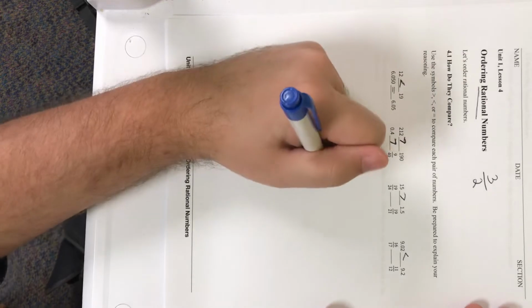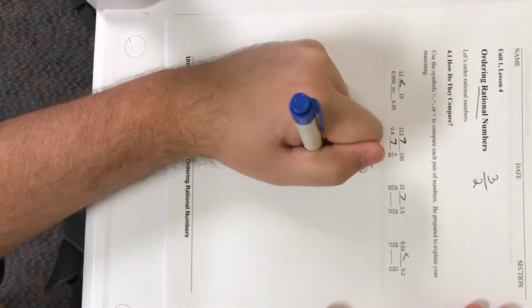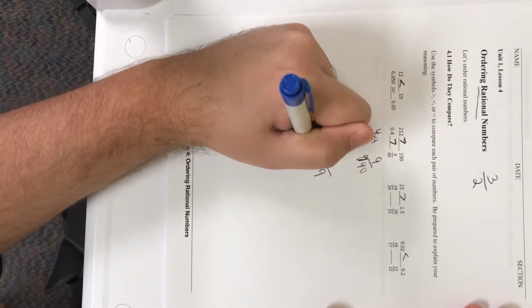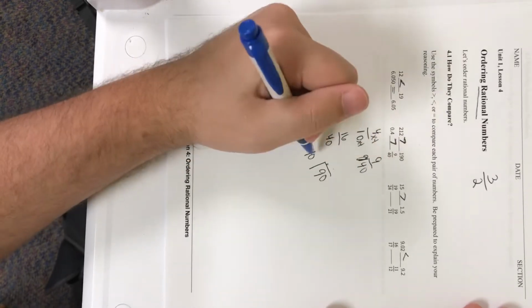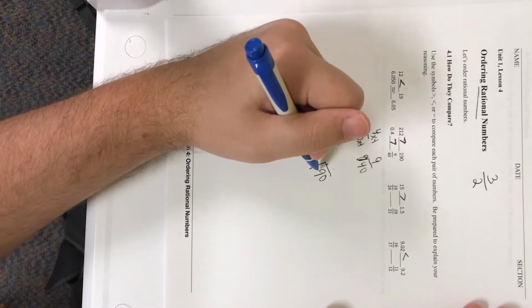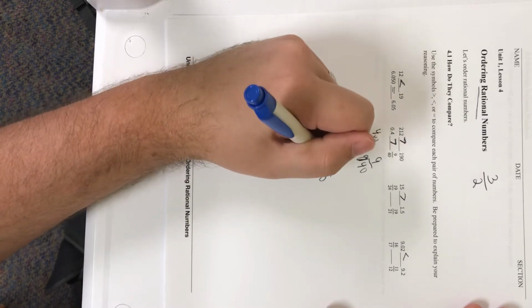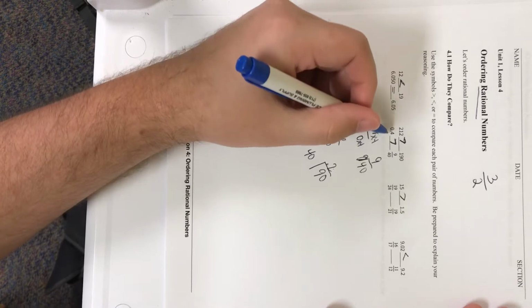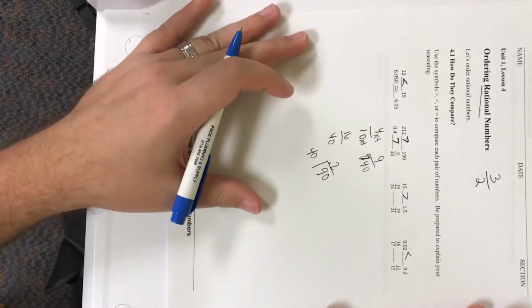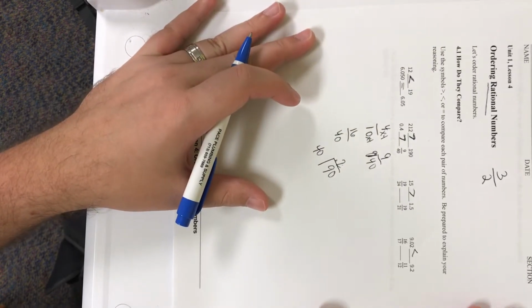You can also do top and bottom out, so you could say 9 divided by 40, right? You get a decimal point, you'd have to add a 0. 40 goes into 90 2 times. You can see that the first digit is a 2, and that's a 4, so that's another way to compare.